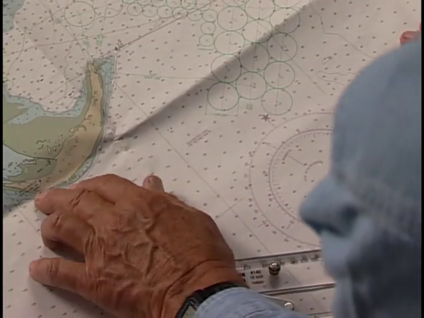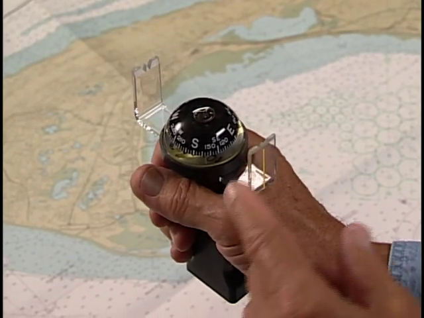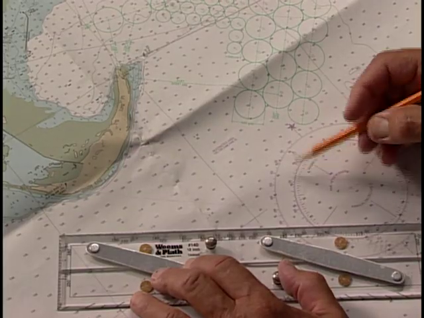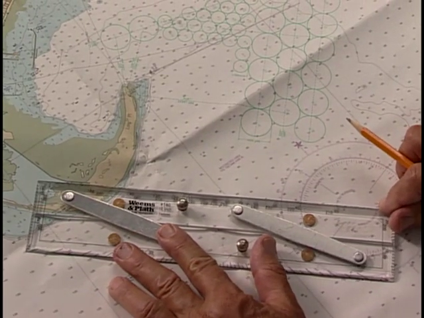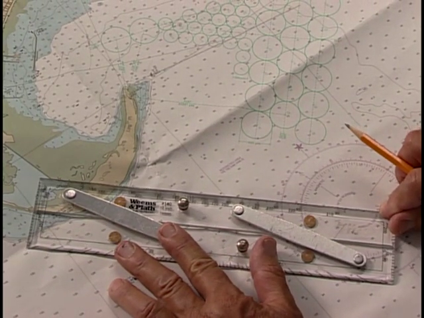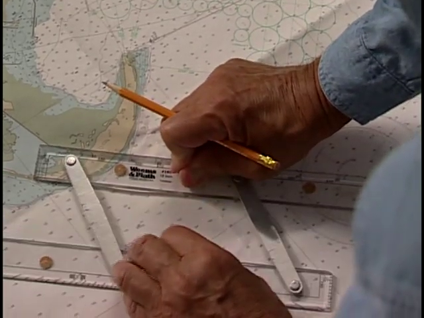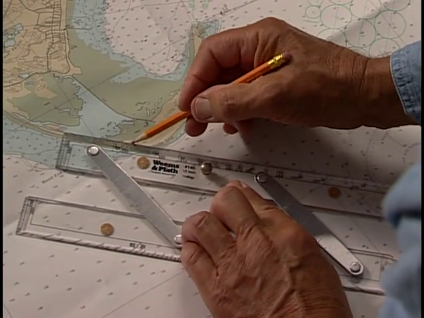So an example of that would be, if I take a bearing on Wood End Light at 330 degrees, and I come to my compass rose, and I go to the magnetic compass rose, and I set my parallel rules on 330 degrees. I then walk the parallel rules up to Wood End Light, and I draw this line. That's now a line of position, and I know I'm somewhere along that line.